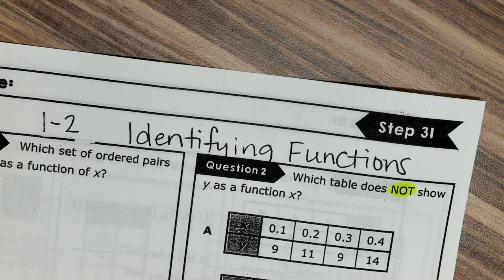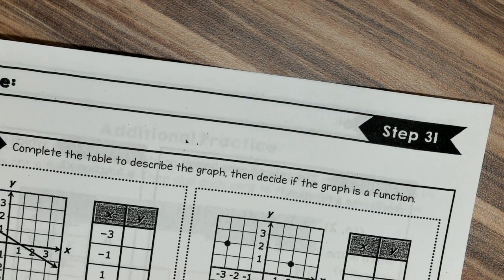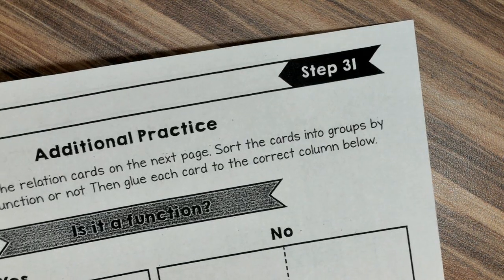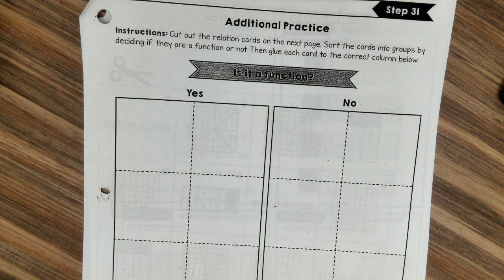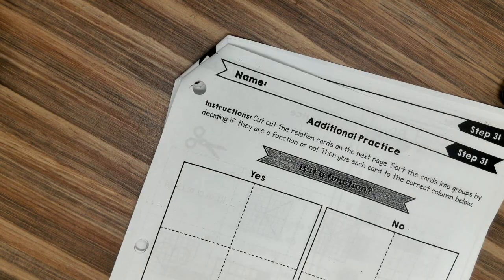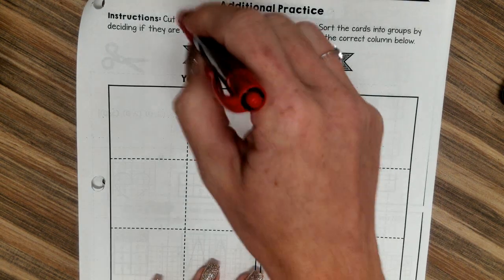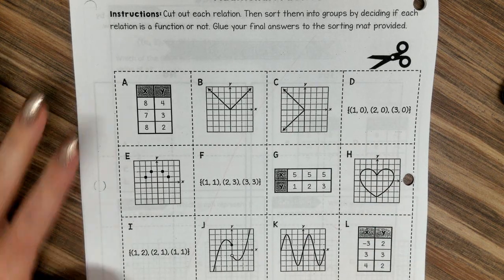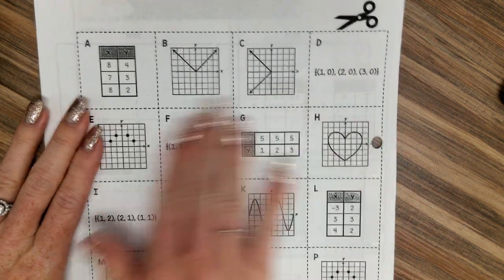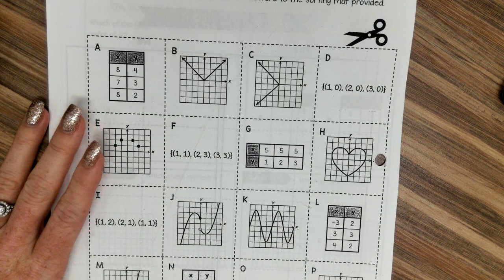What does it mean by y as a function of it? Is it a function? On the very last page, right here, it's a cut and paste, but I'm not going to make you cut it out and paste it. The answers are on the back. What I want you to do is list them. Or actually, you know what? Even better, don't do this page. Go to the back side right here, and you're just going to write yes or no if it's a function. Okay? Everybody hear me? So just go through these pictures and write yes or no if it's a function. All right, get busy.